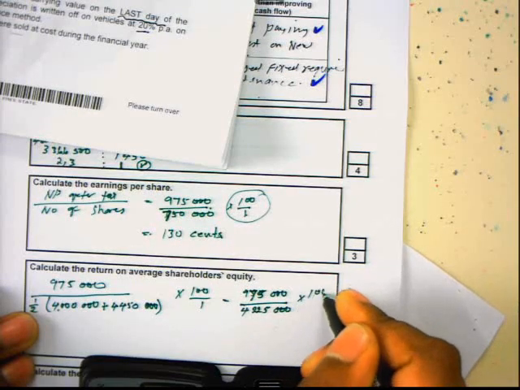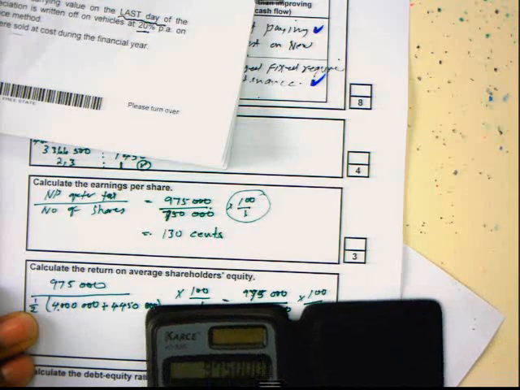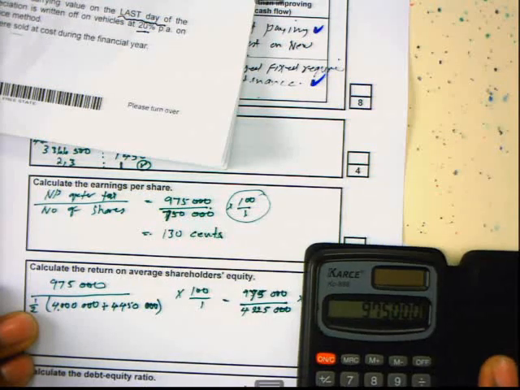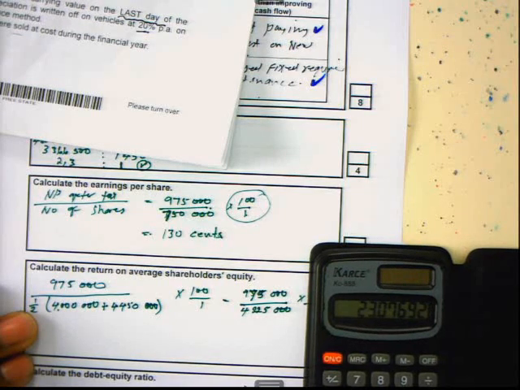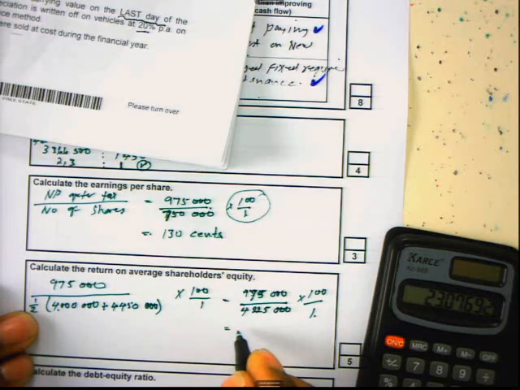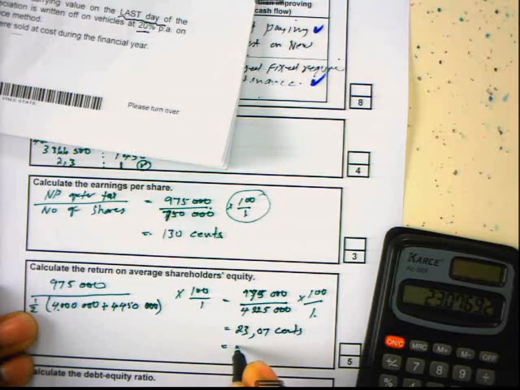Then you multiply by 100 over 1. Then we have 975,000 divided by 4,225,000, multiplied by 100. That gives us 23.07, which is 23.1.